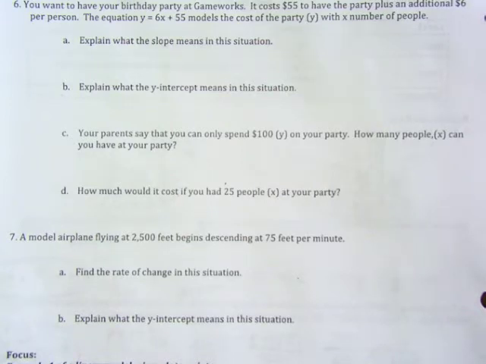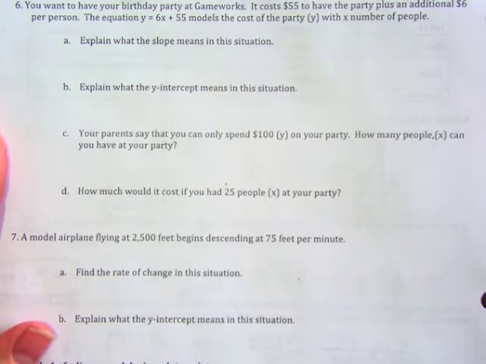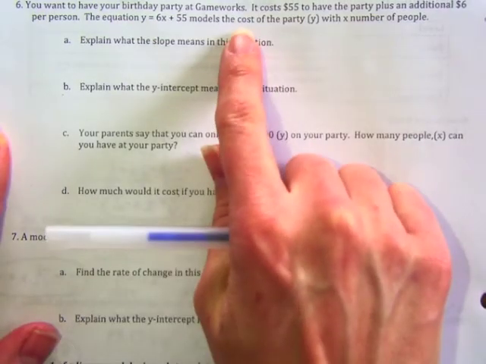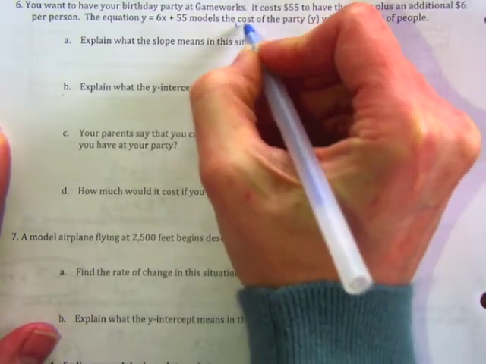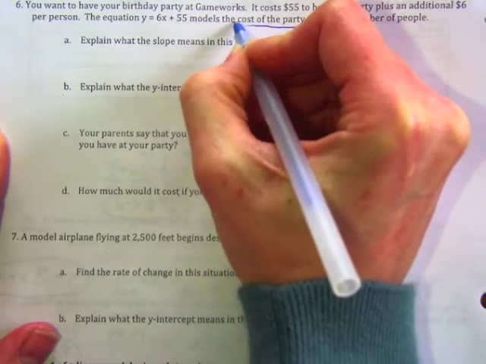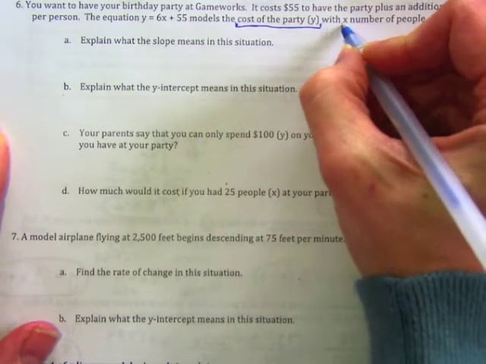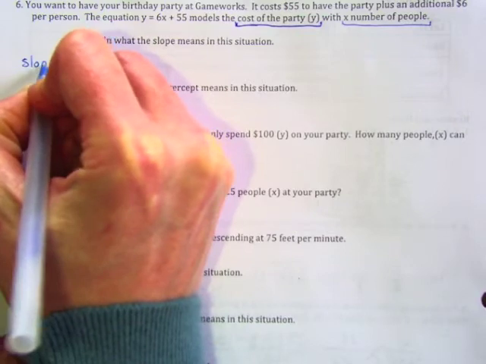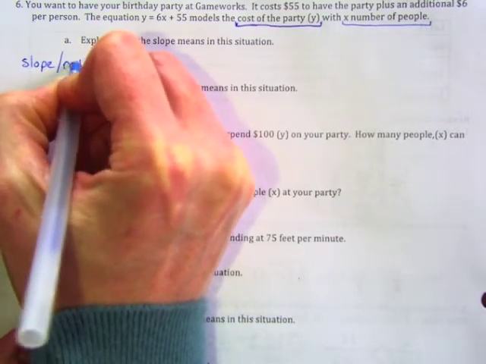So when we look back at this problem, there's a couple things we need to notice. First of all, pay attention to what the variables are representing. In this case, the cost of the party is the y, and x is the number of people who are invited to this party. The question says to explain what the slope means in this situation. So first of all, we need to figure out what the slope is. Remember that slope is the same thing as rate of change.